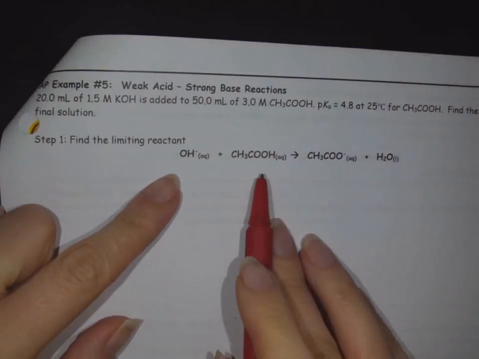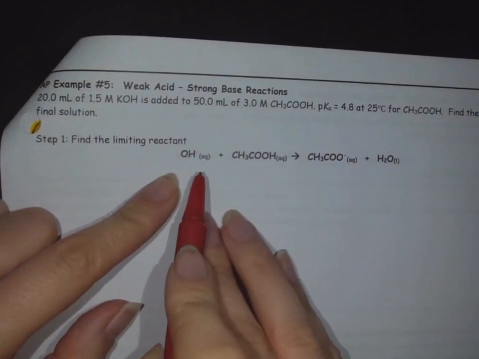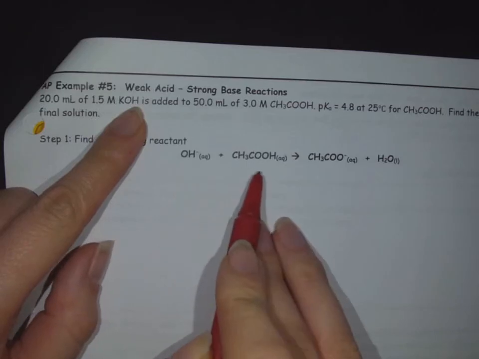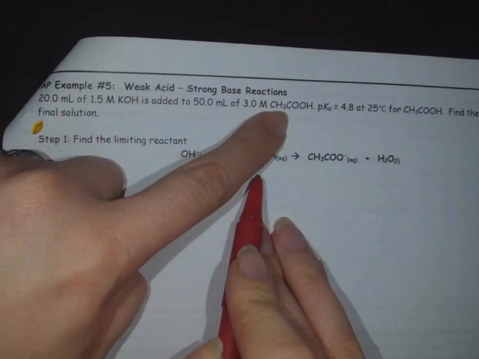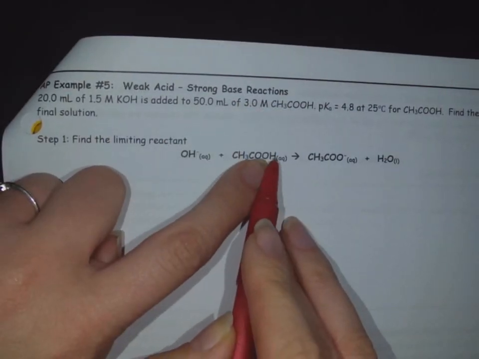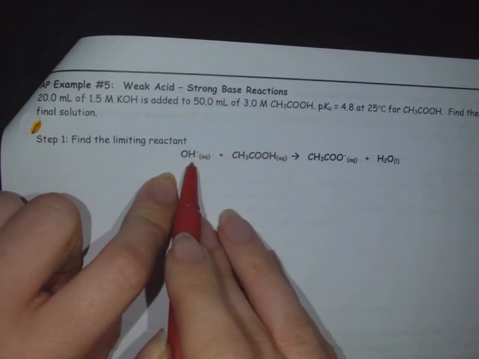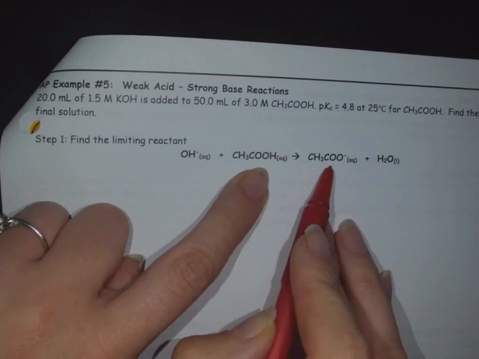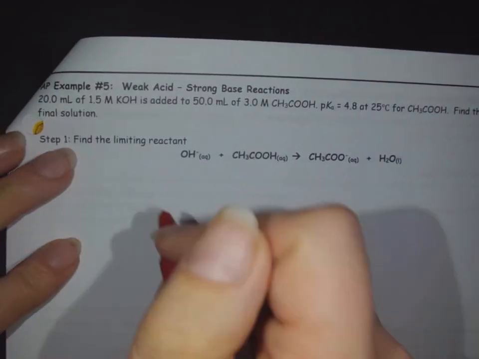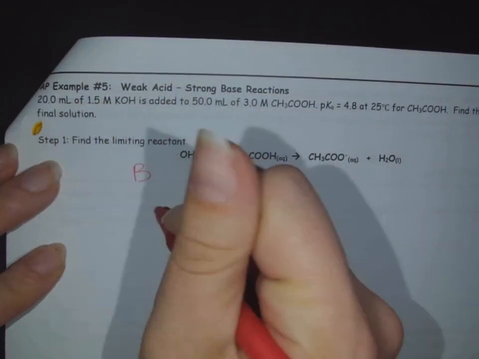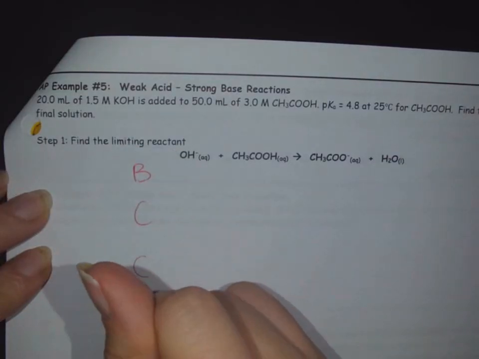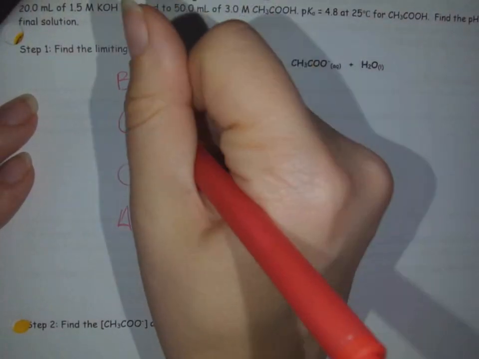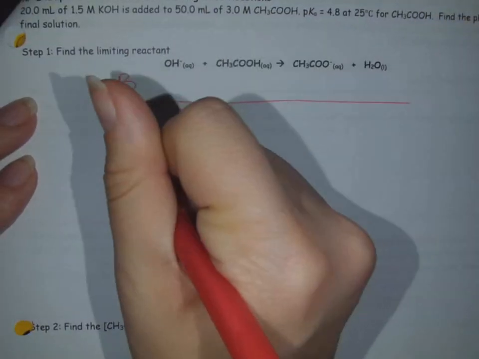So we're going to write out our equation here that we've been talking about, where if it's a strong base, we just take the hydroxide. If it's a weak acid, then we need to take the whole thing. The H plus is going to leave and go to the hydroxide to make water, liquid, and we're left with the conjugate base of that acid. We're going to do our BCCA to figure out which item is limiting and which one is excess. So that's going to be my starting.